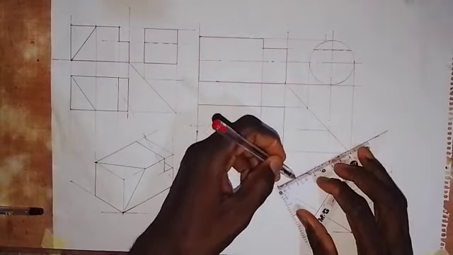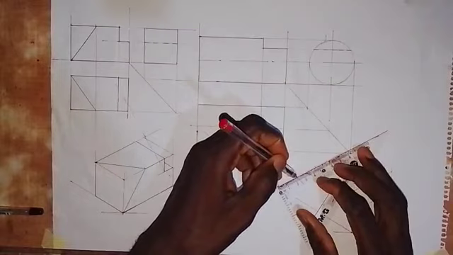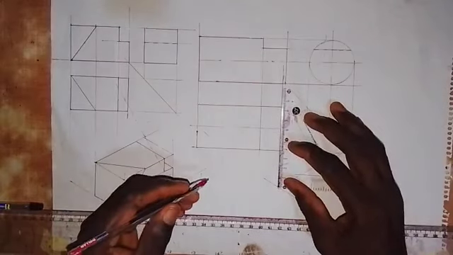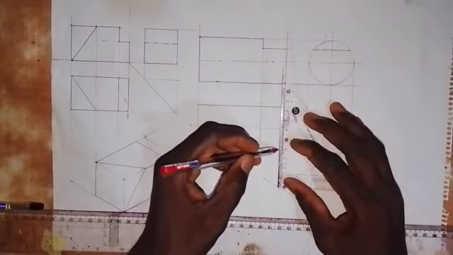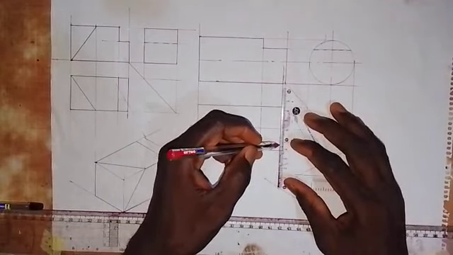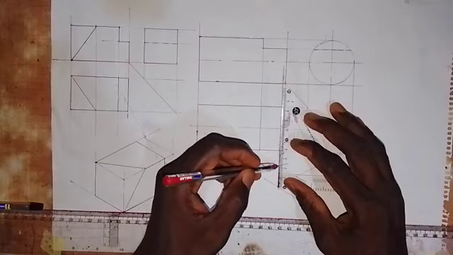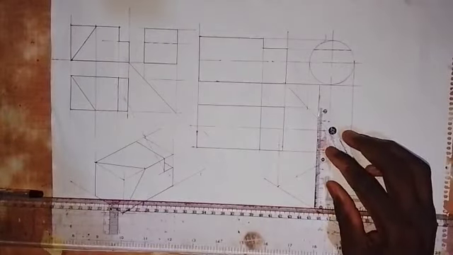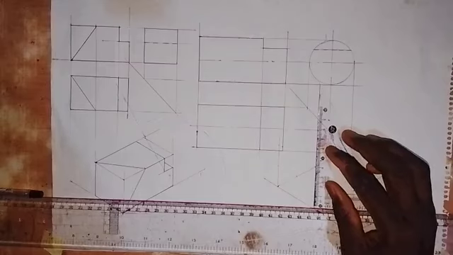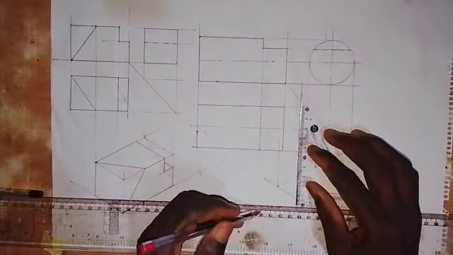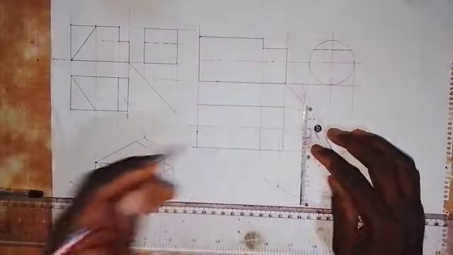Okay, divide into 2, that's 22. I have 22 here. So at this point also, let me take 44 from this point up. So this is 44 millimeters. So break it down into 2, that's 22. So this is 22 here. So I'm going to draw a vertical line here, and here also I will draw a vertical line.